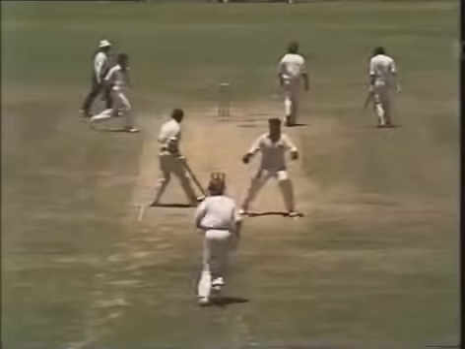And down to fine leg. There is a fieldsman here, that's Hurst. A single only, and he misfielded, but they're not going for 2. They're quite happy with the single.